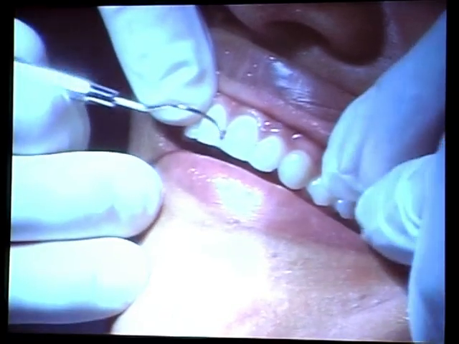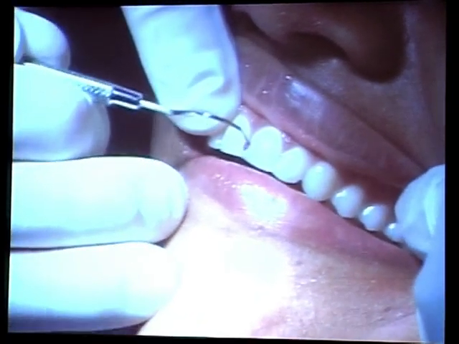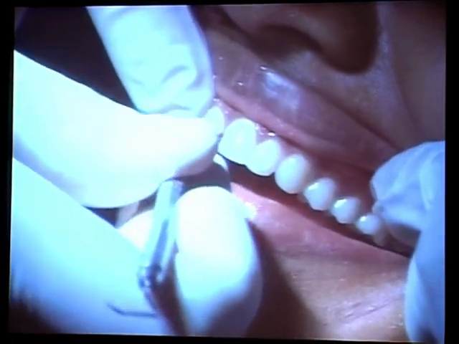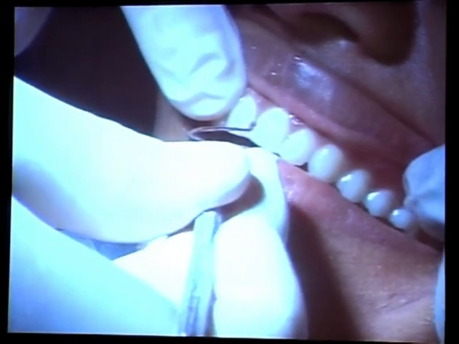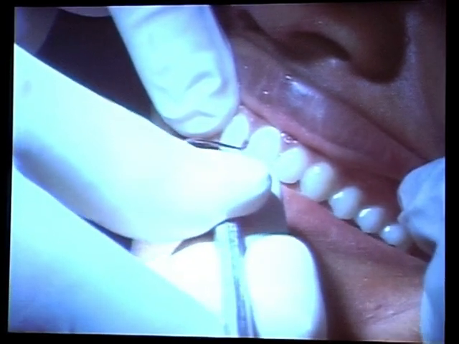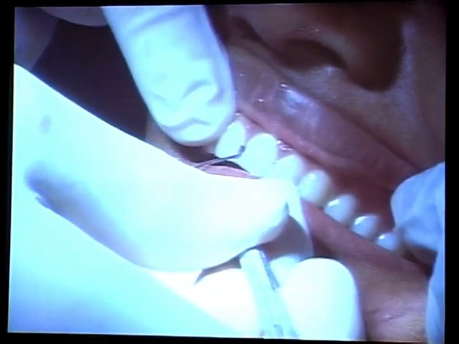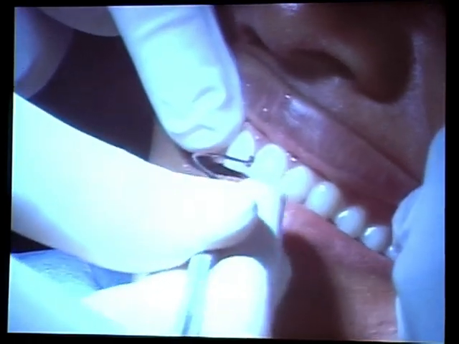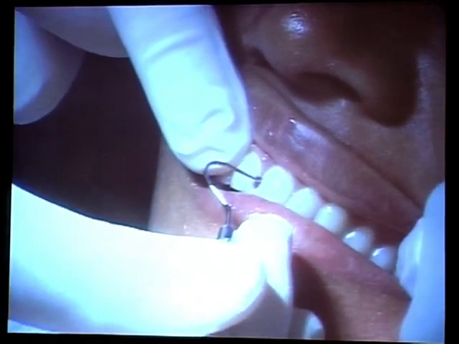And this, as you can see, is very minimally invasive. We are basically only removing the carious part of the dentine and the enamel. And we don't have to do any removal of the natural tooth structure, and we can manage it if you learn the technique of doing this properly.